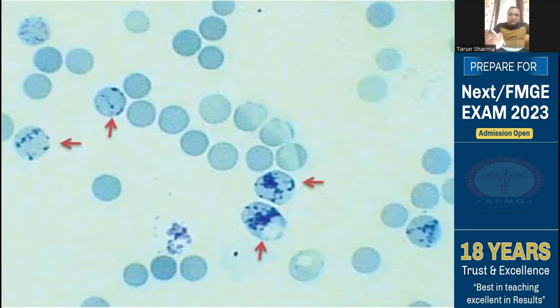So how will you make out whether a normal stain or a supravital stain is given to you? Whenever the whole picture is appearing blue in color, and the RBCs are not appearing red but slightly blue, that means this is a supravital stain, that is new methylene blue.